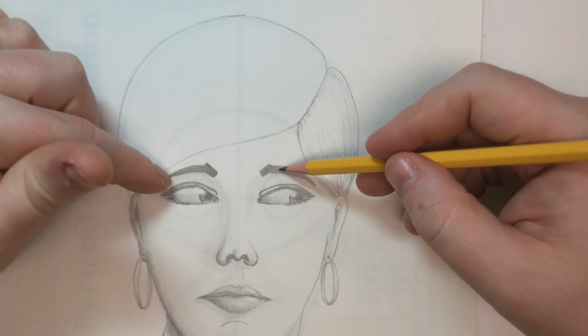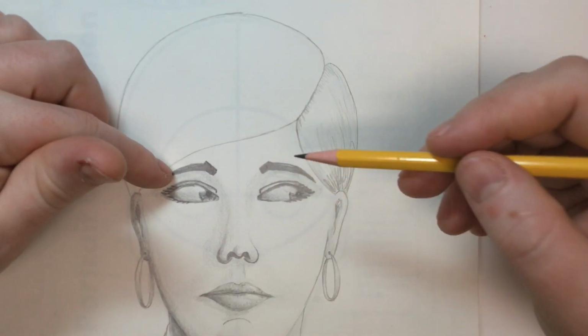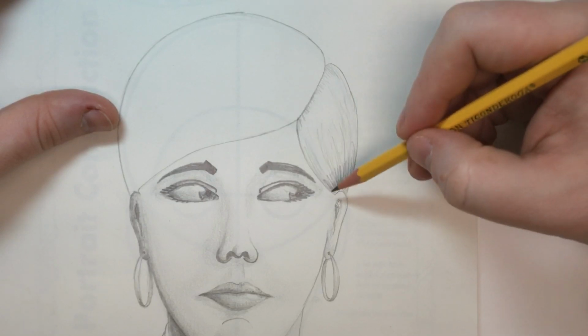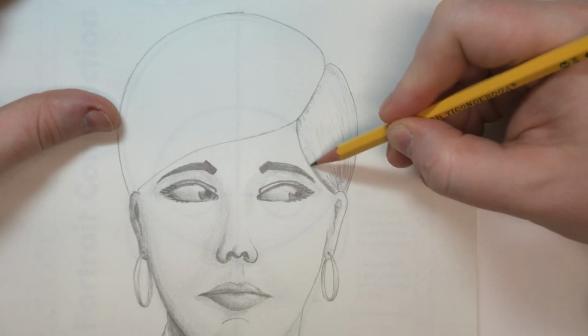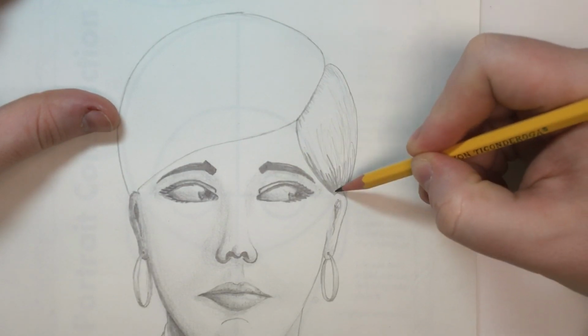In this case, if you look at the eyebrows, I've already given this lady dark hair. So I need to do the same here, but I'm still going to leave a nice bright highlight even though she's got dark hair, because hair has some shine to it. So I'm going to make this hair nice and dark.